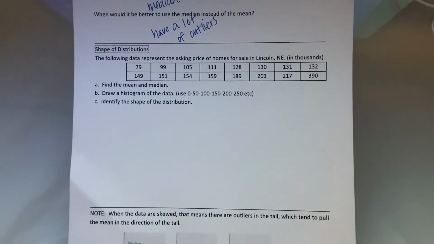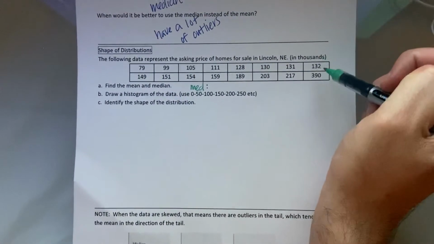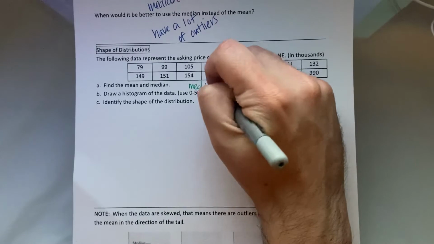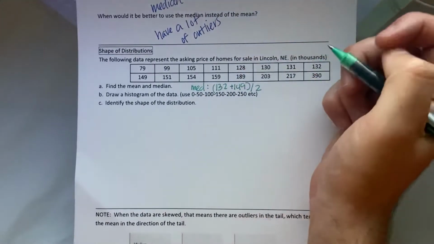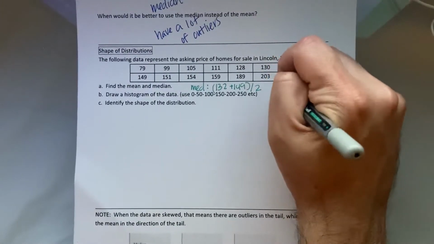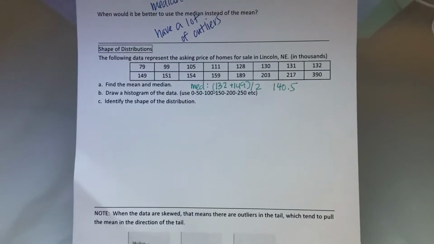The following data represents the asking price of homes for sale in Lincoln, Nebraska in thousands. Find the mean and the median. So the median is easy. It's the average of the two middle numbers, which is 132 plus 149 divided by 2, which should be 140.5. The mean, you need to add them all up and divide by, it looks like 16. So let's do that.